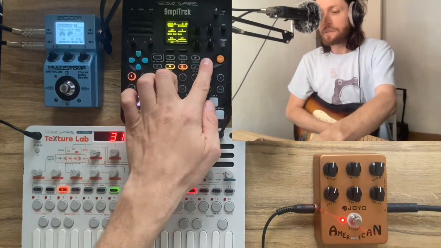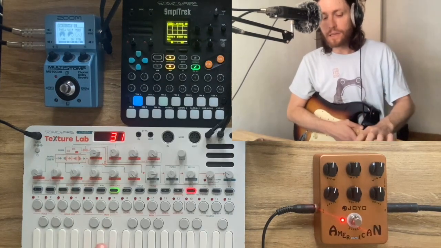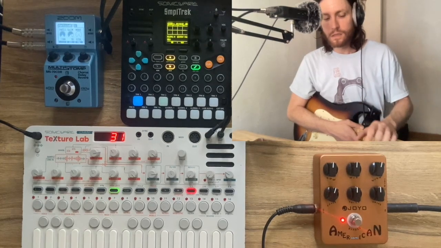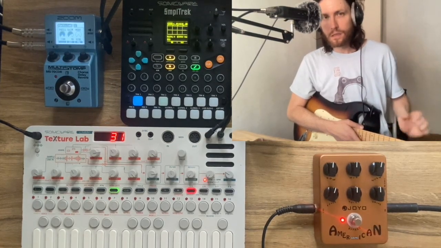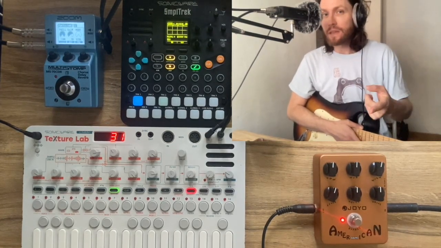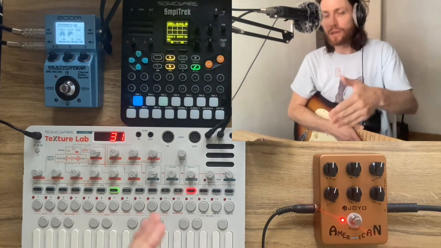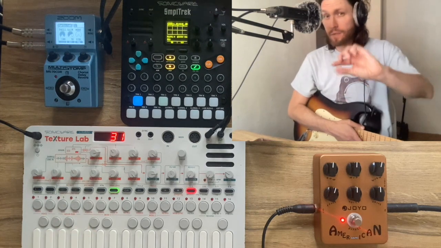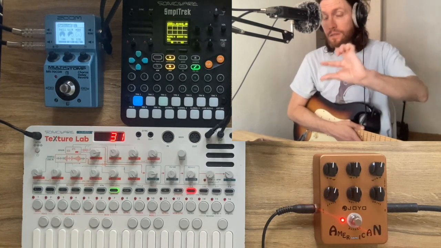All right, so if we do that, every time I play a note, we get one single copy of that note, a dotted quarter note of time after the initial playing of the note. And that's because we have the feedback all the way down to 0.